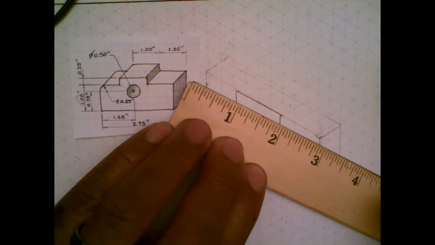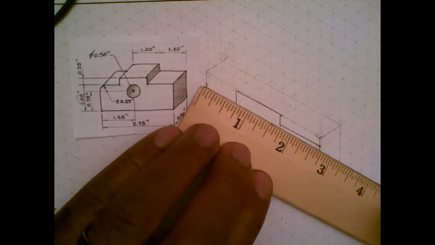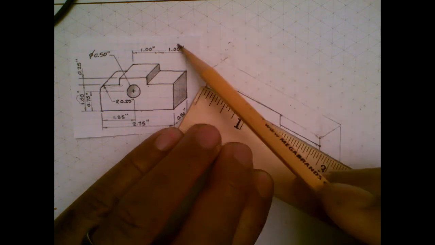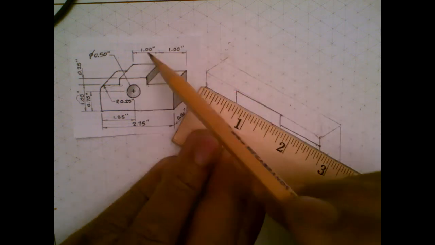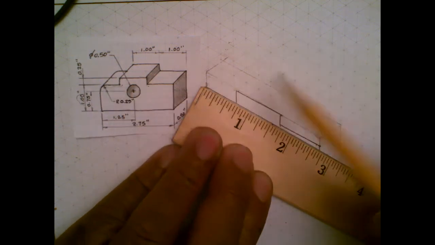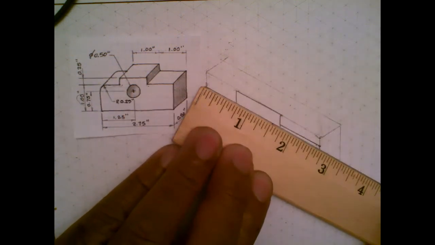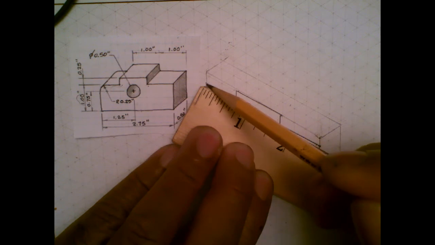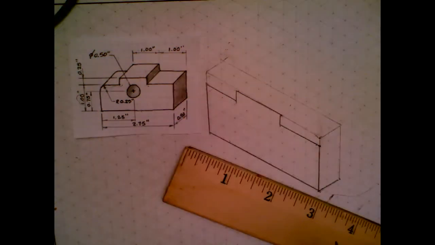And this should be 0.75. How do I know that? 1, 1, 1, 1, 2 minus 2.75 will leave me with 0.75, which is 3/4 as a fraction. Okay. So the bulk of this is done.